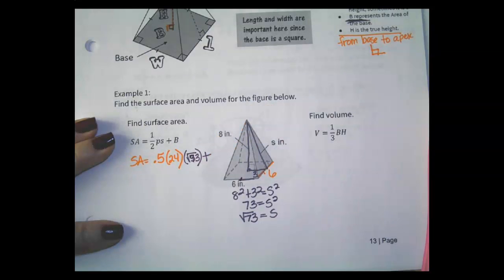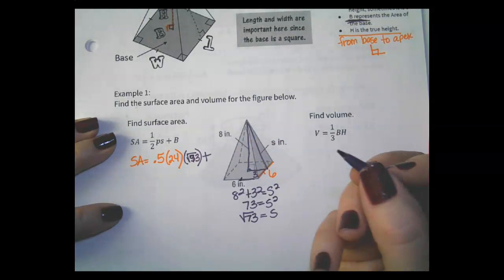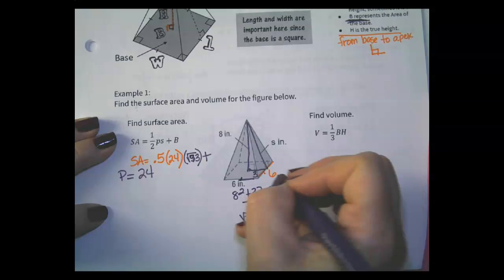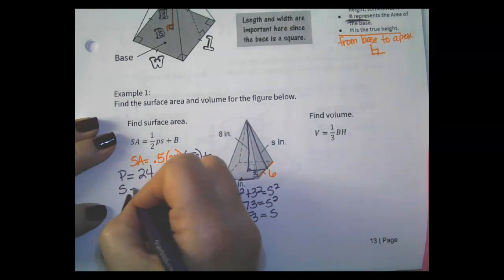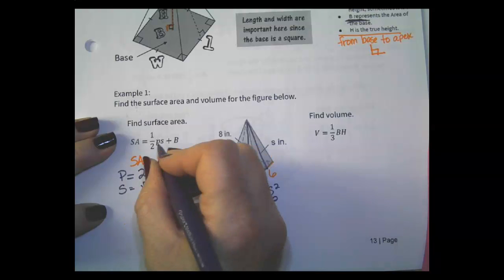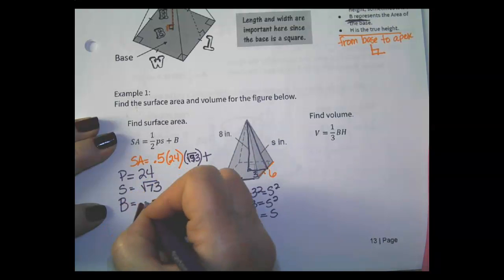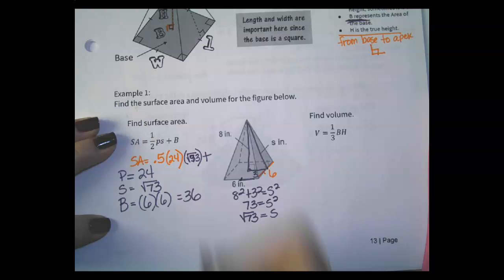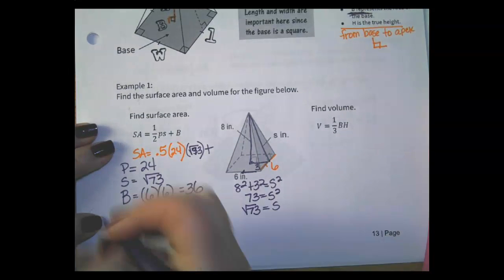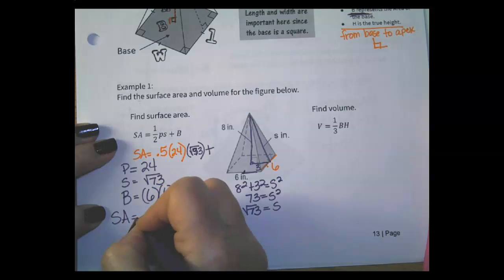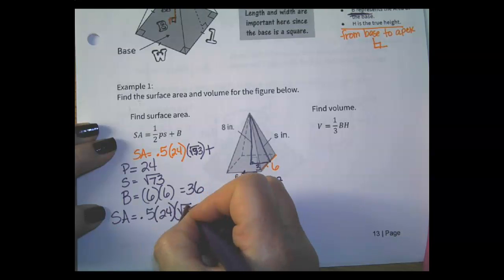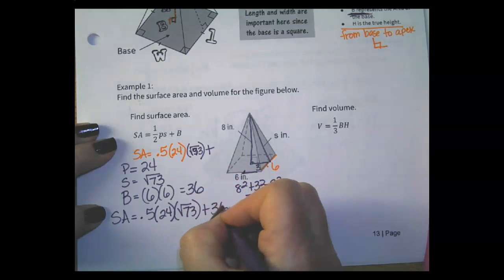Plus the area of my base. I think we should have done this all separately, like we did last time. So my perimeter is 24. My slant height is the square root of 73. And my base is 6 times 6, which is 36. Now I'm going to run that all together. I feel much better when I break it down. So surface area is 0.5 times P, which is 24, times S, the square root of 73, plus my base of 36.